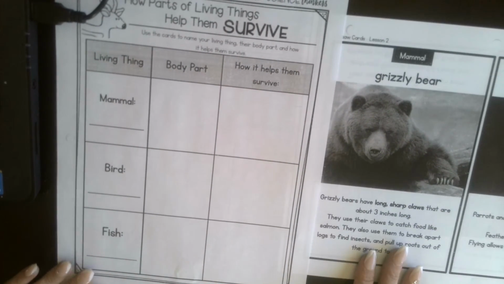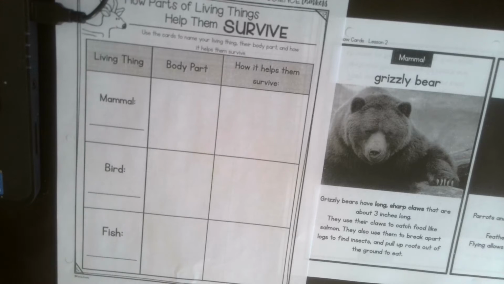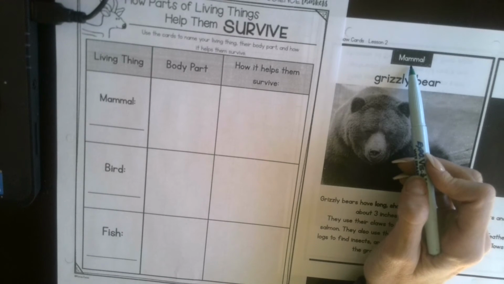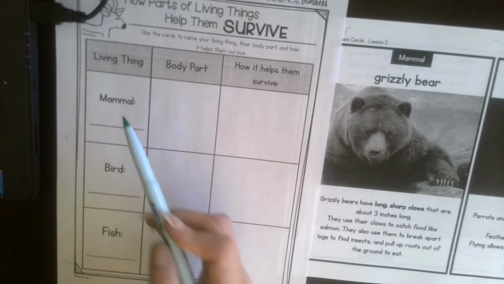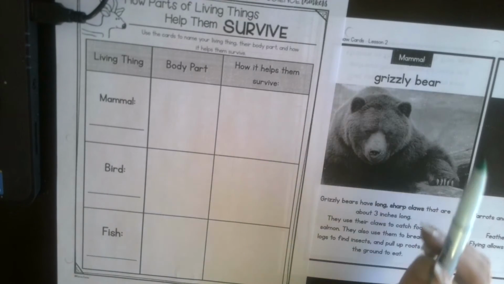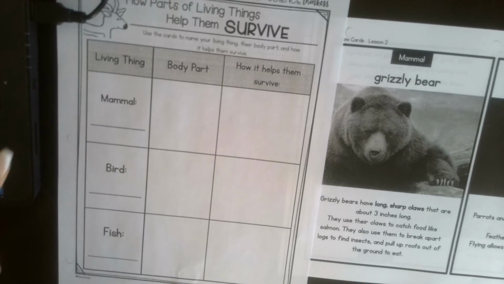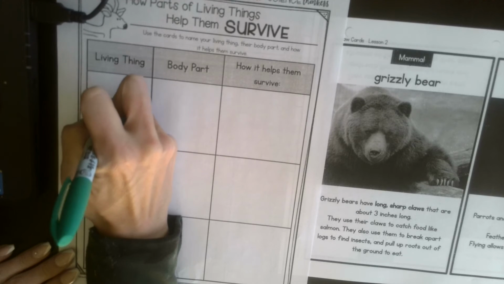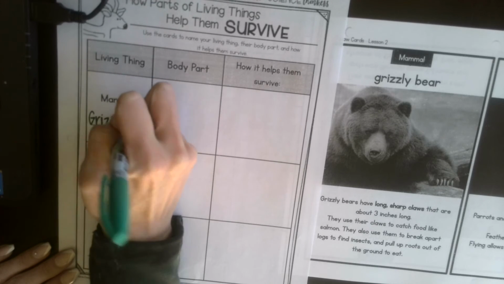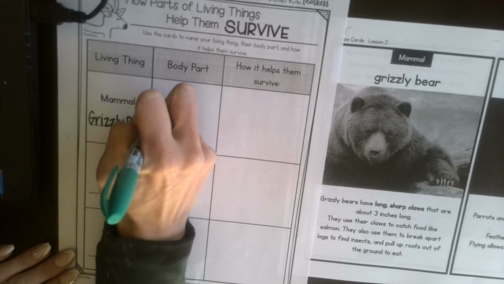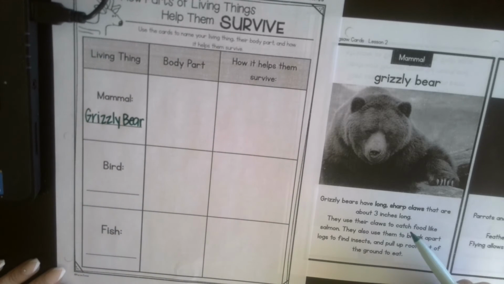So I'll do the first one with you. Okay? So the mammal, and I can see mammal right here, is a grizzly bear. So I'm going to write on the line for mammal, grizzly bear. And then I need to read what it says about the grizzly bear. You might be able to read this by yourself. You might need an adult or someone to help you read it. So you need to figure out how you're going to read this. So this one I'll read to you.